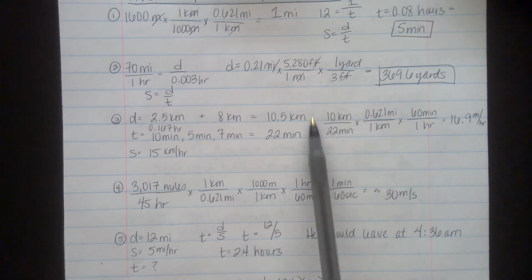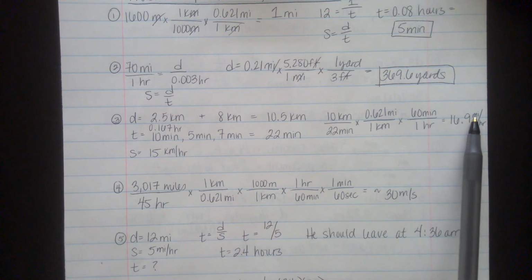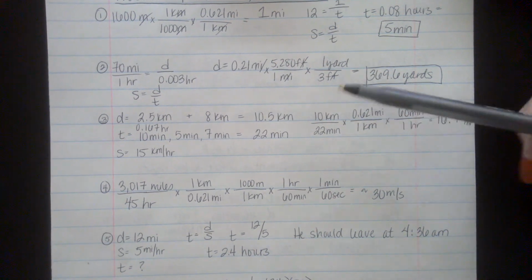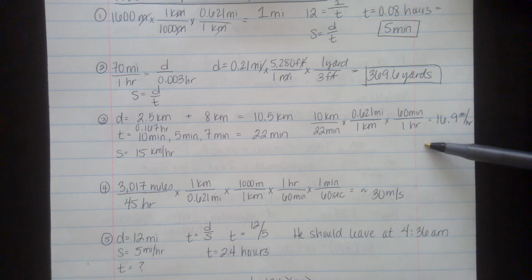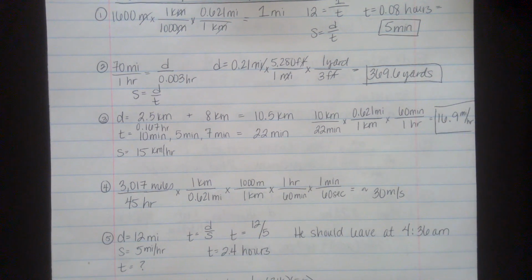Then I just put that right into a conversion factor, so I can convert to miles per hour, which is what the question asks for. So kilometers to miles, and then minutes to hours. You get 16.9 miles per hour.